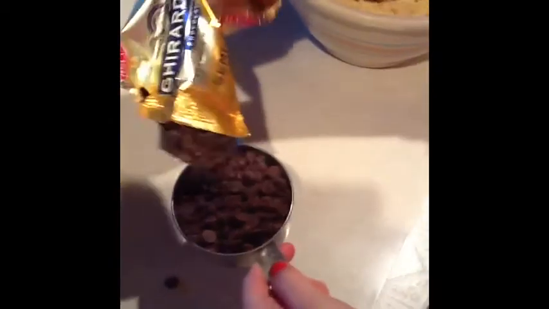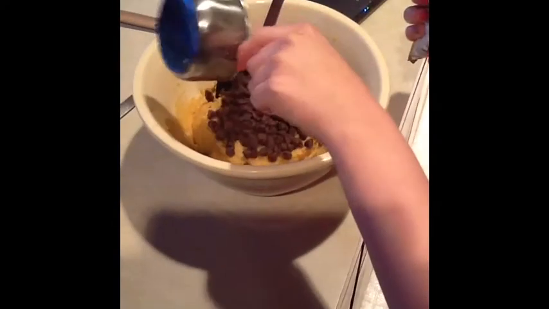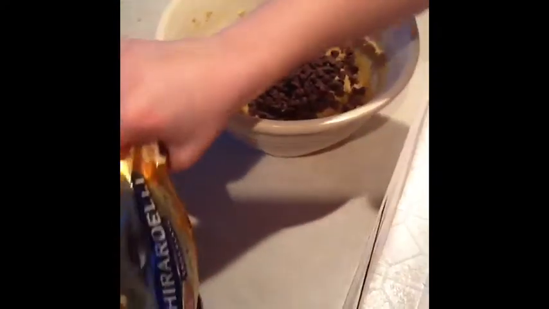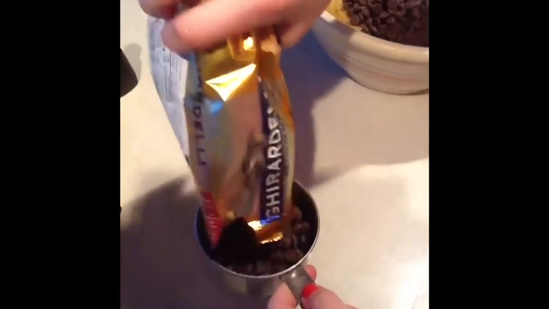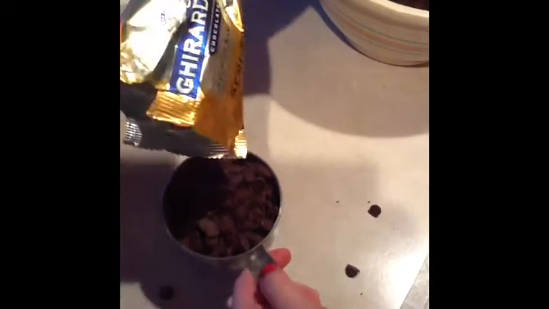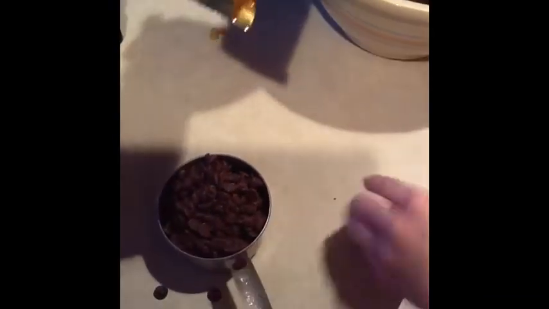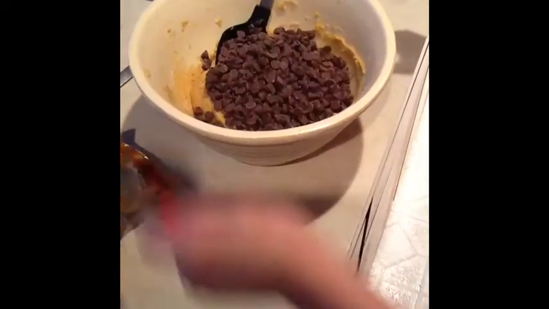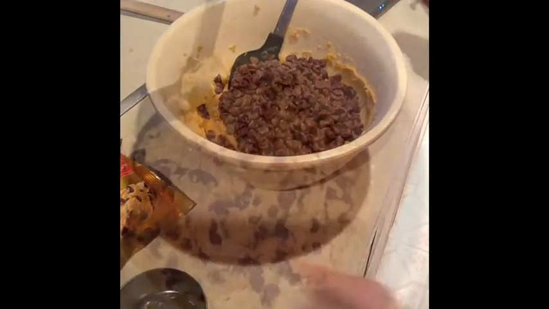And our final ingredient that we need to put in is our chocolate chips. It calls for 2 cups. Here's our first cup. Put it in. And our second cup. And stick that one in. Then you're going to mix it really well.